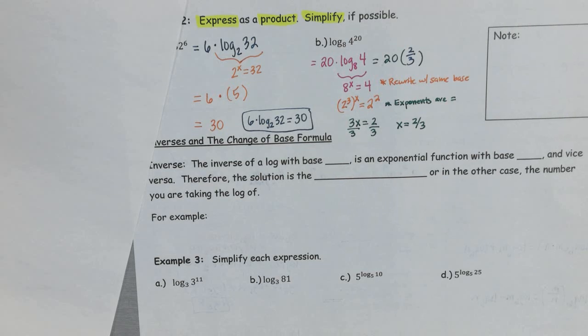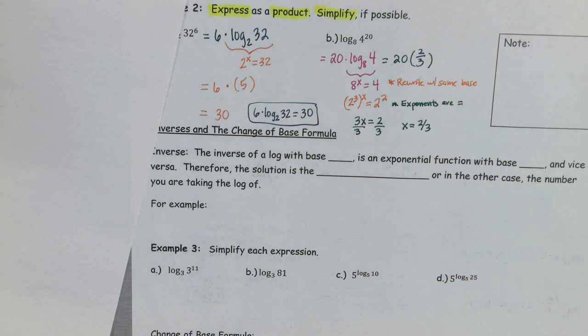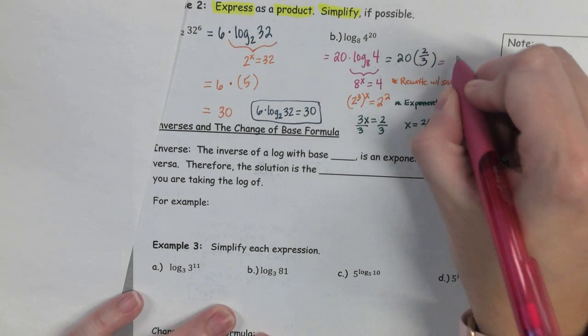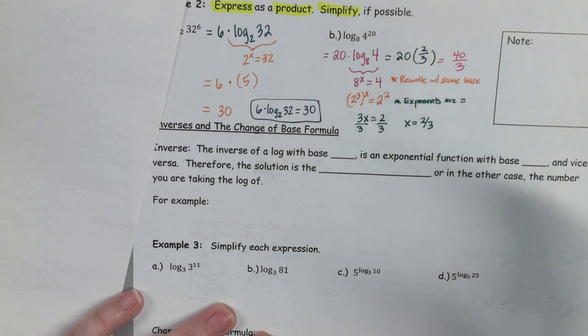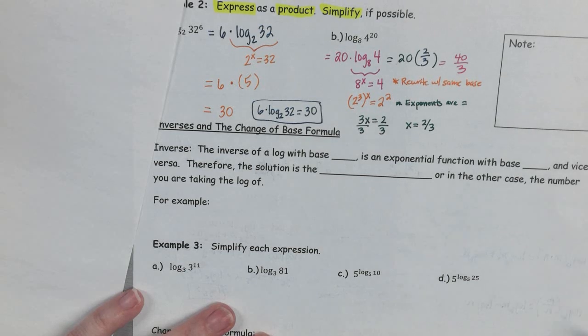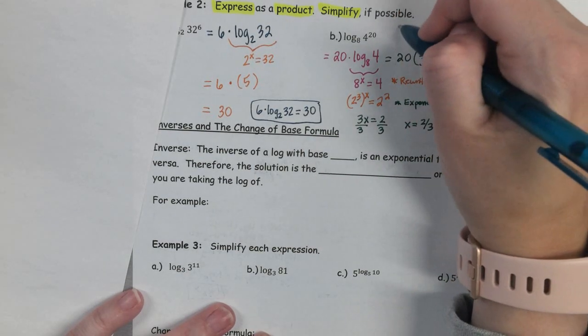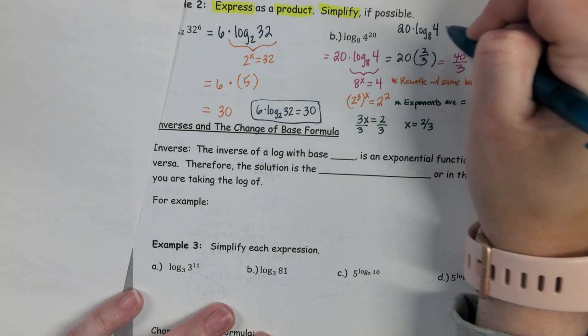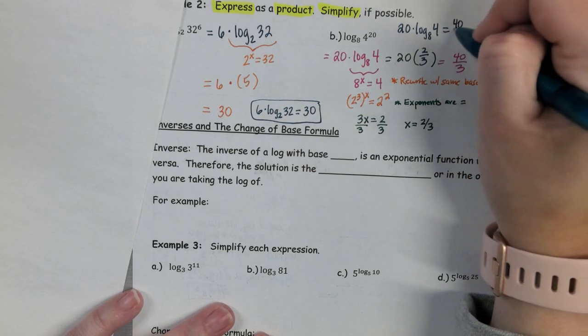You multiply the whole number by the top or the bottom? Yeah, the numerator, because it's like there's a 1 underneath this, right? So this would be 40/3. So then your final answer for this would be 20 times the log base 8 of 4 equals 40/3.